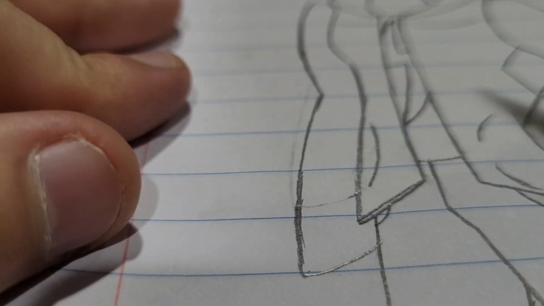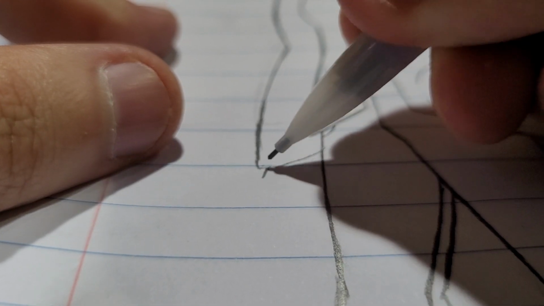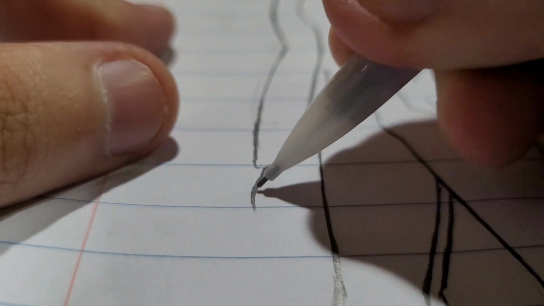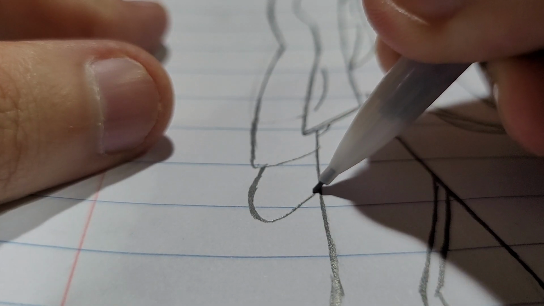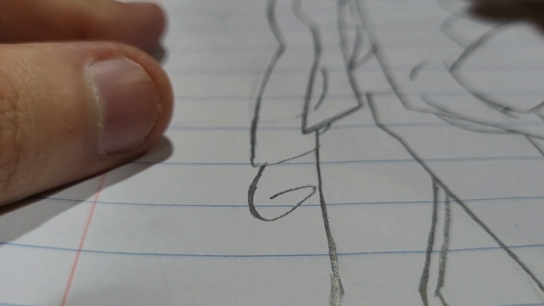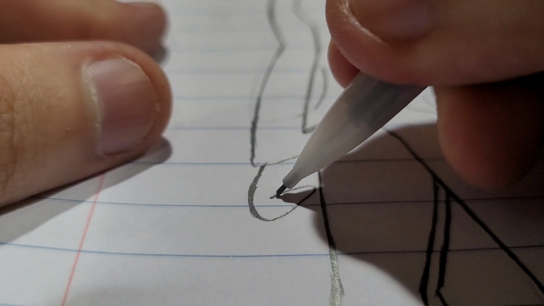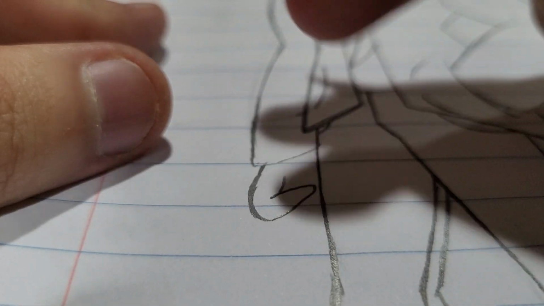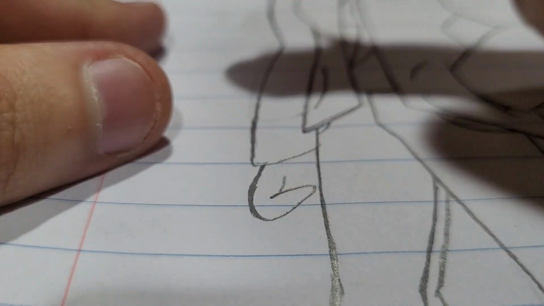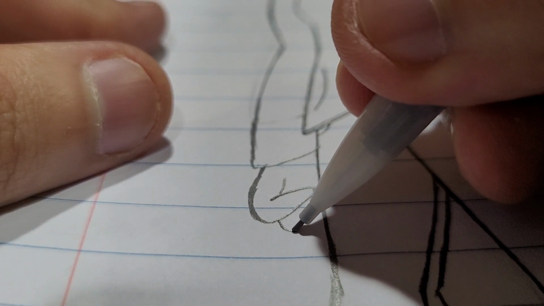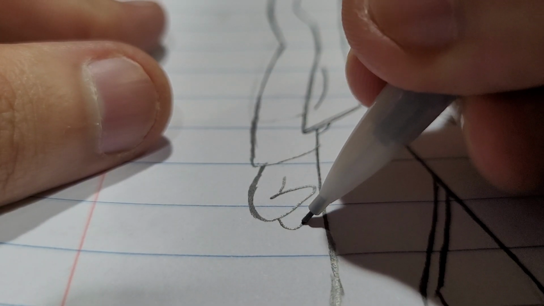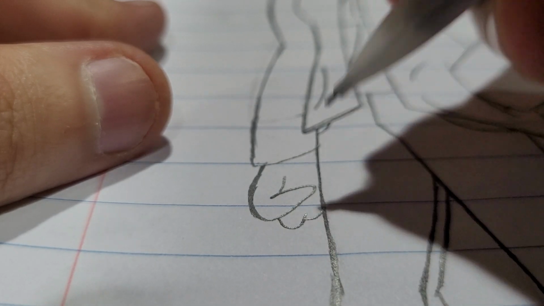Okay, so now let's draw his hand clenched because he'll be holding something. As you probably know already, one of his weapons. So there's his thumb. And then we just put this out right here to show, well, I don't know, I just started doing that and it looks better. And then we take his fingers.